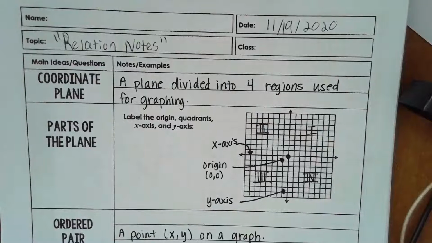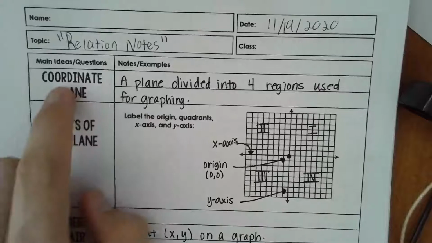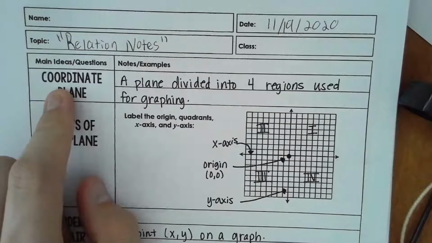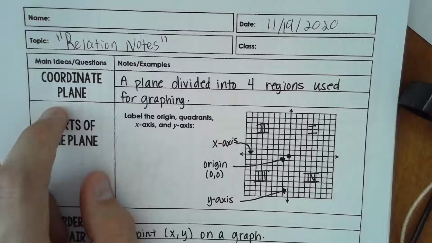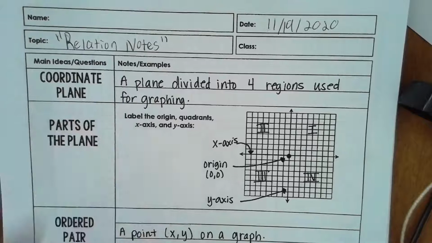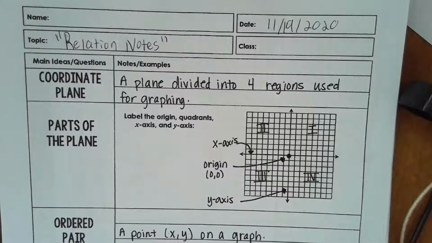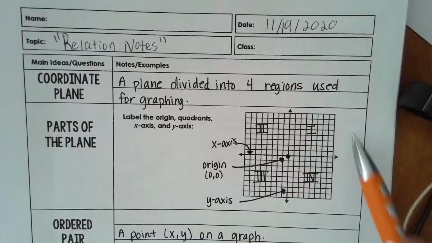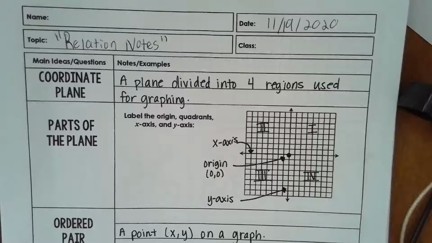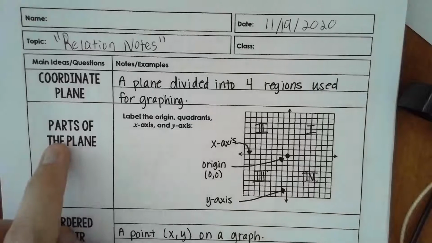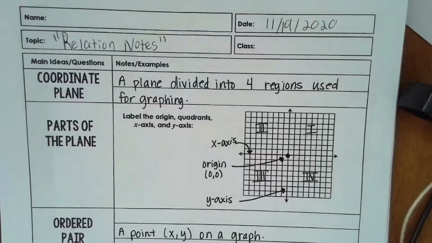Anywho, so the first thing first is a little bit of a review, starting with the definition of a coordinate plane. Now on your end of the notes you need to copy this down, which is a plane divided into four regions for graphing. I mean, it's just your standard graph that you've been using for a while, aka this guy right here. Okay, and then we have to label the parts of the plane. So it says label the origin, quadrants, x-axis, and y-axis.